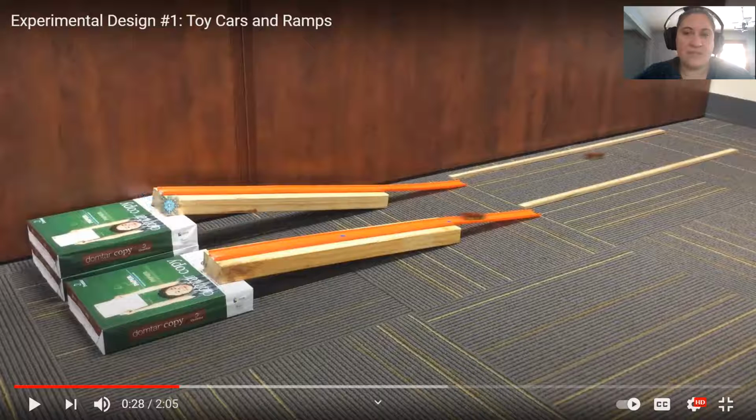I noticed that this ramp is more on an angle, right? It has two stacks of paper, so it's higher up. So it has more of an angle. And this one is only one piece of paper or a stack of paper. So it's not as up on an angle as much as the other one is. So that's something that's different about these two. Things that are the same is they have the same kind of car and they're using the same type of material. Let's continue with our experiment video.